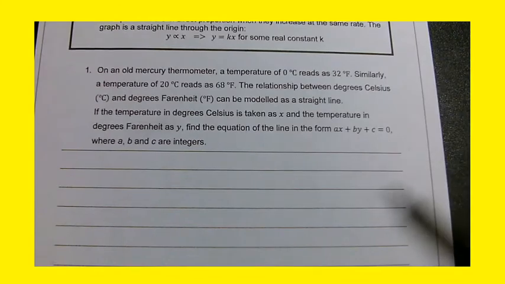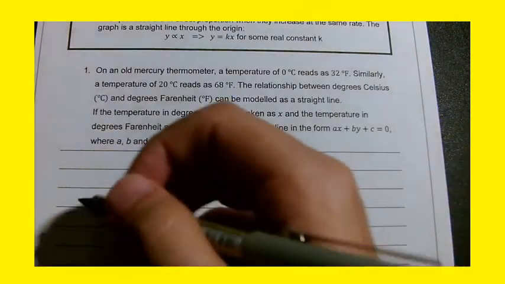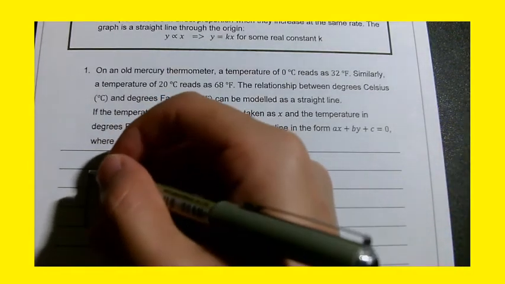On an old mercury thermometer, a temperature of 0 degrees reads as 32 degrees Fahrenheit. Similarly, a temperature of 20 degrees reads as 68 degrees Fahrenheit. The relationship between degrees Celsius and degrees Fahrenheit can be modelled as a straight line. If temperature in degrees Celsius is x and temperature in degrees Fahrenheit is y, find the equation of the line in that form.